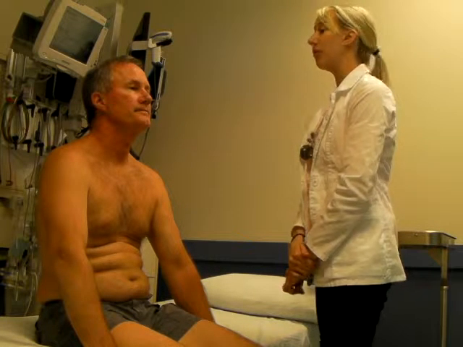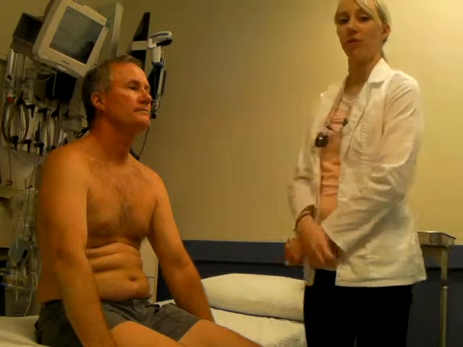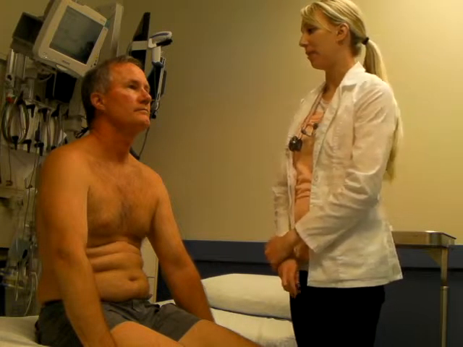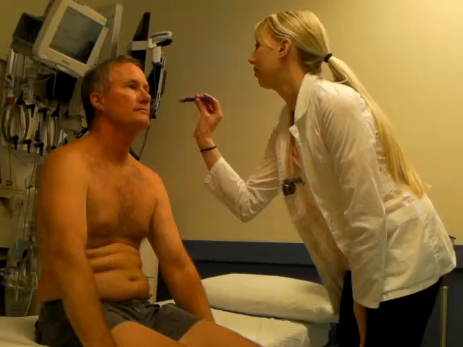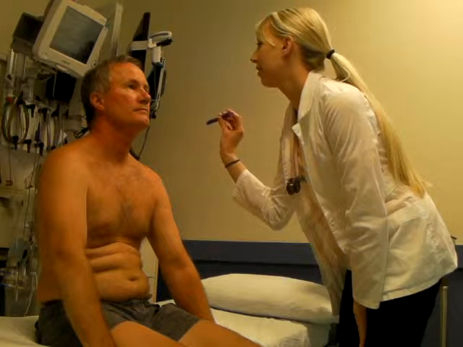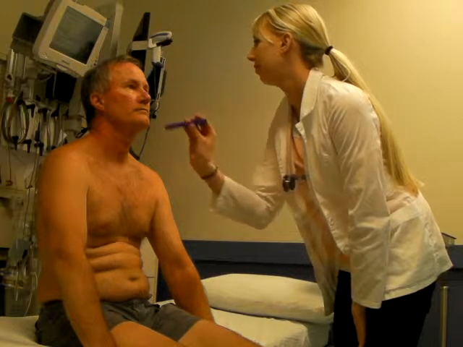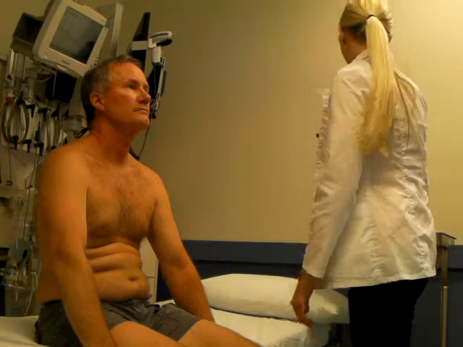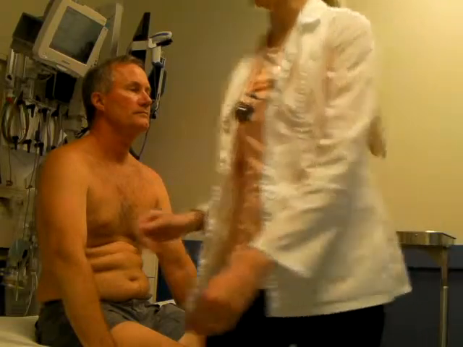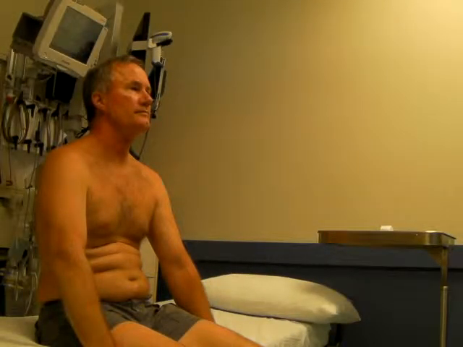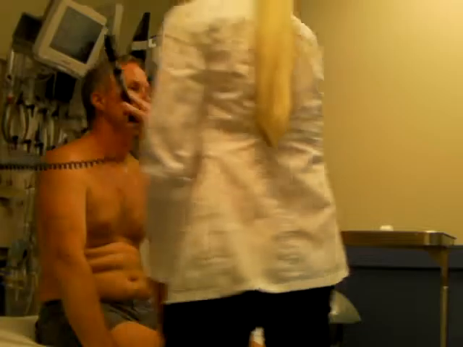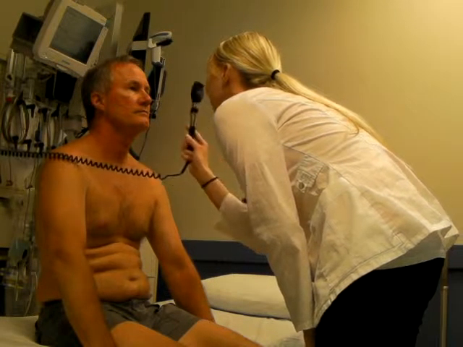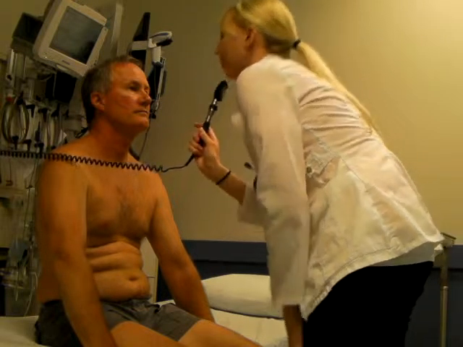Next, I am going to ensure that his pupils are equal and reactive to light, both directly and consensually, by having him pick a spot on the wall to look at. And I am going to note direct, consensual, direct, consensual. Great. After this, I am going to elicit the red reflex with the ophthalmoscope. Great.